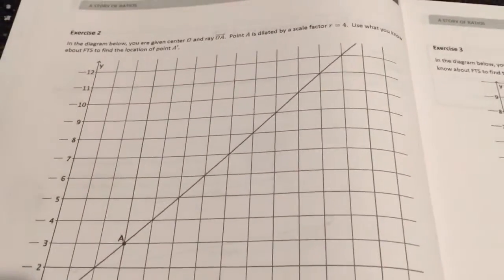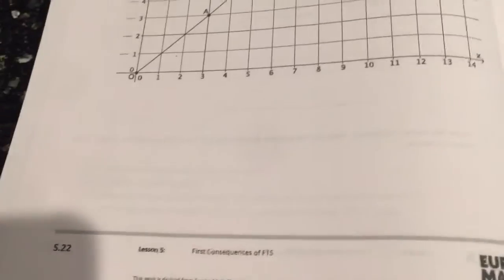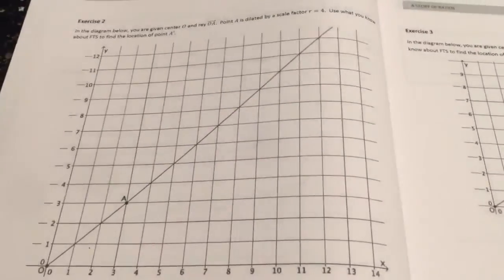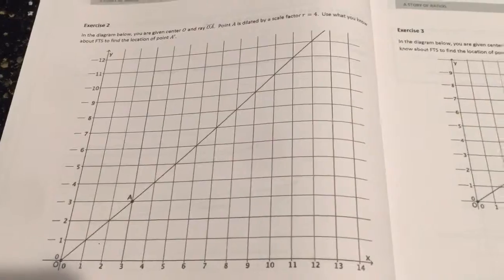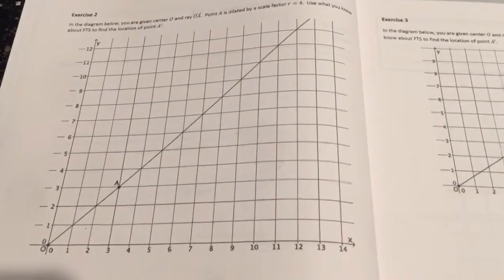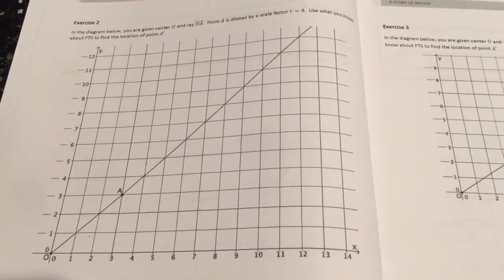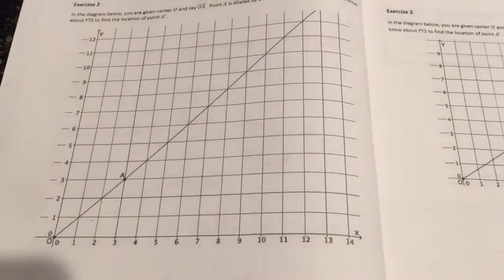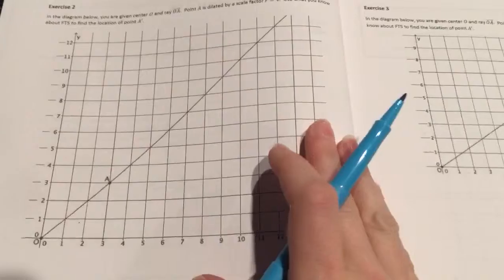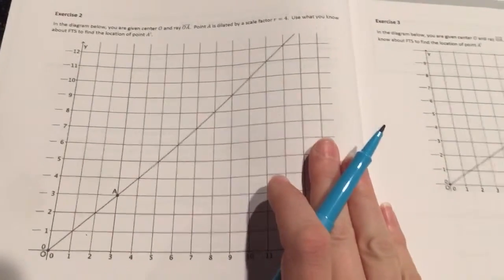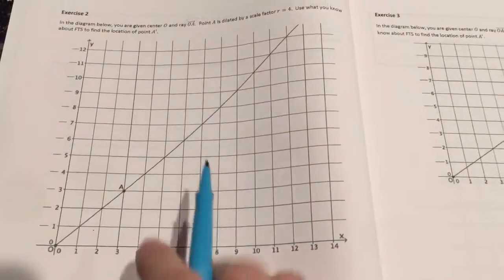Take a moment to get into your workbook on page S22, where you are going to work on exercise 2 on your own using the same process as you did for example 1. Now that you had a chance to do your work and enter your answer into the program, let's take a look and check your answer.